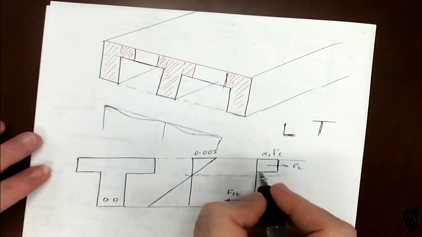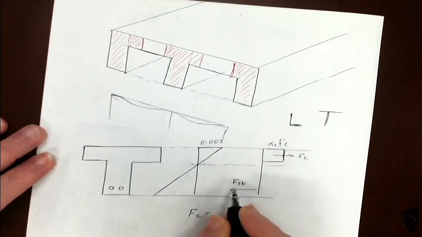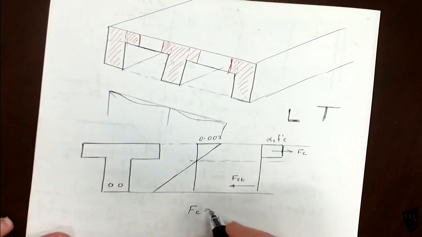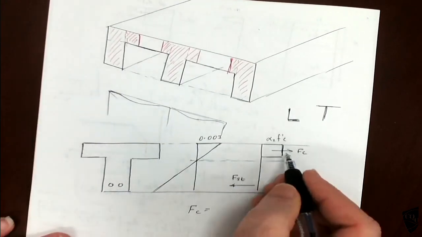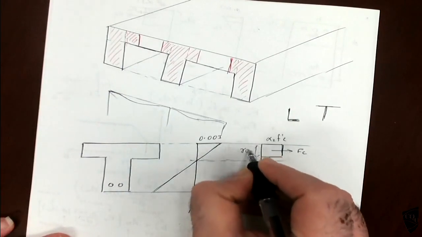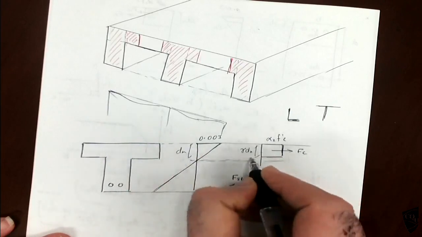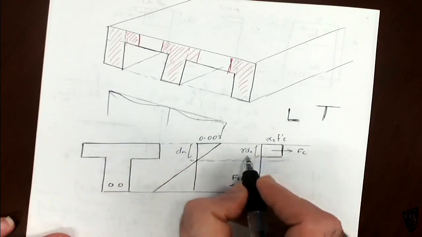If you look at this one, FC, FST doesn't change, AST, FS, that's the same. So the FC is the one that's a little bit tricky. So gamma dn, this is dn.